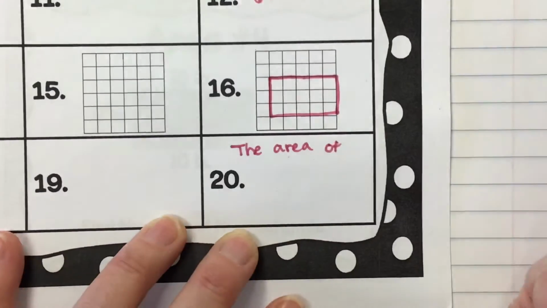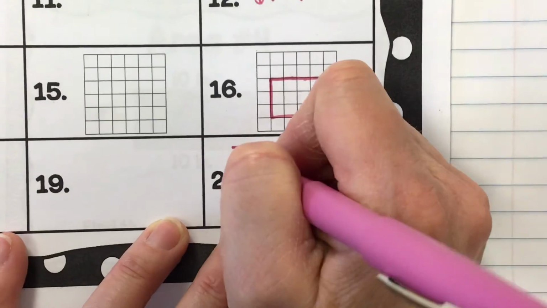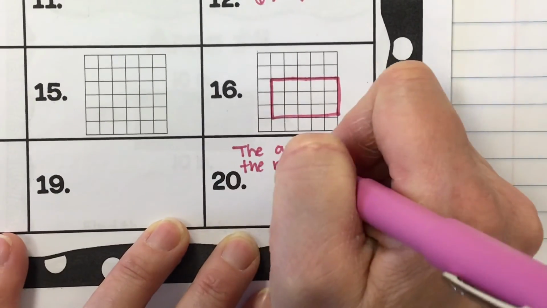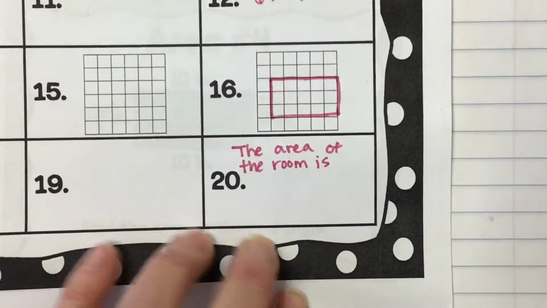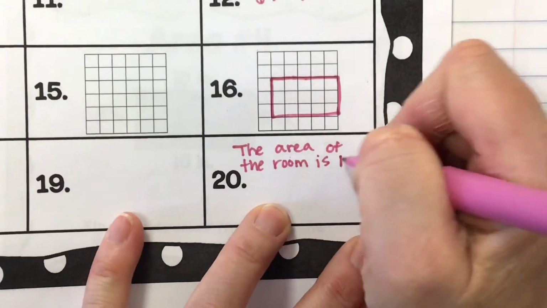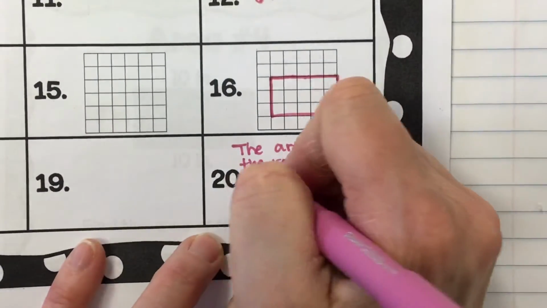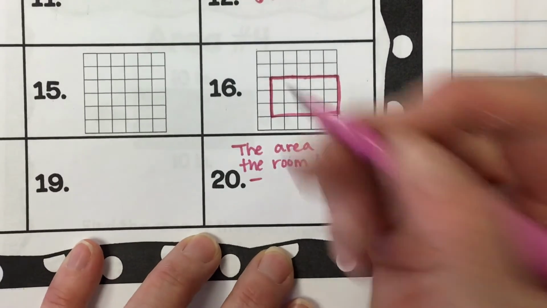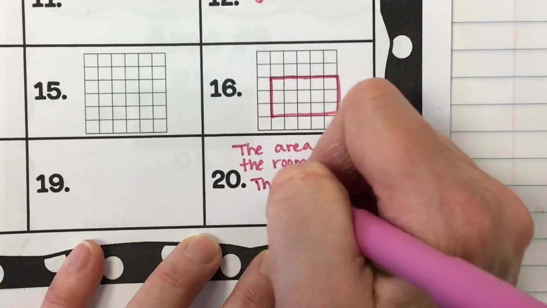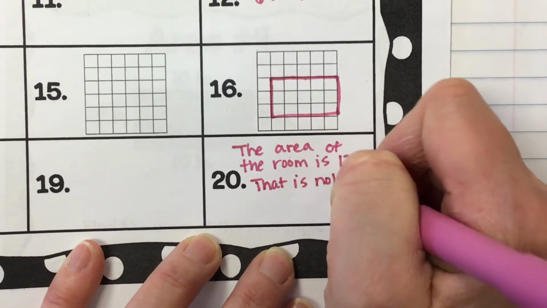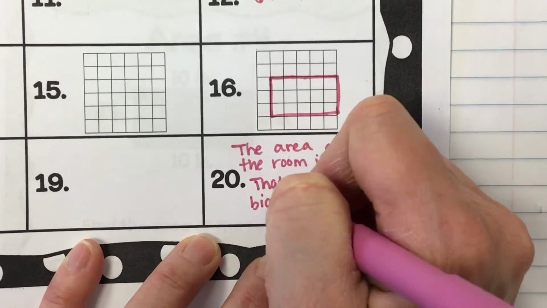You're going to have to write small enough to fit in the square. 120 square feet. Is it big enough? No. That is not big enough.